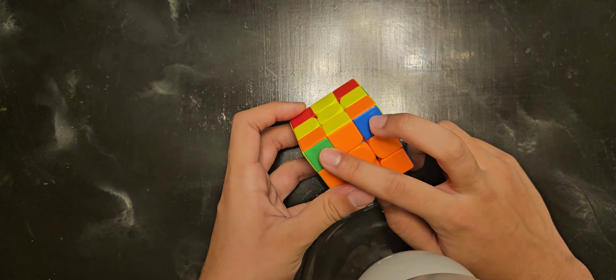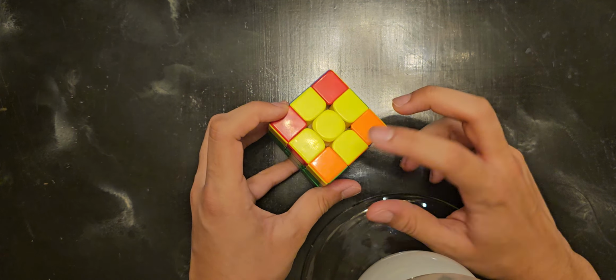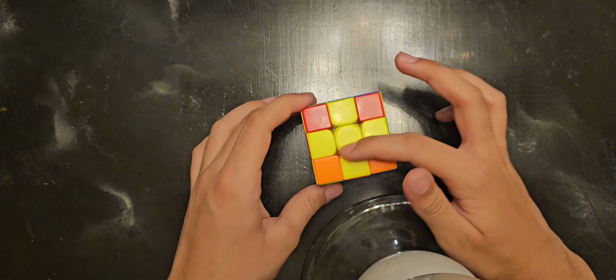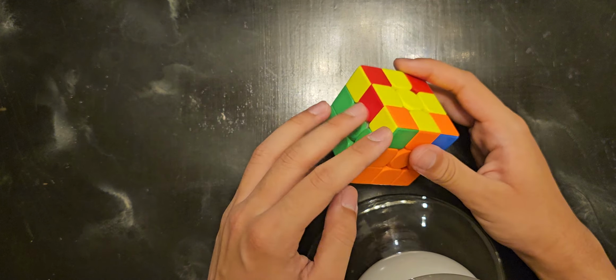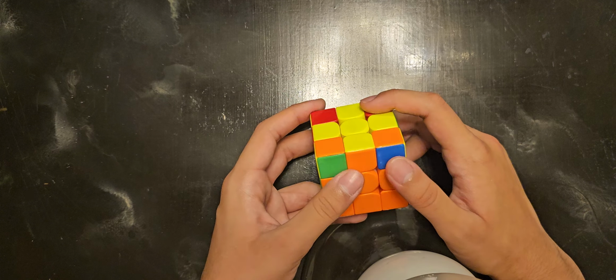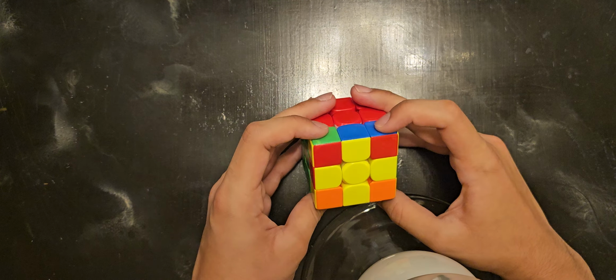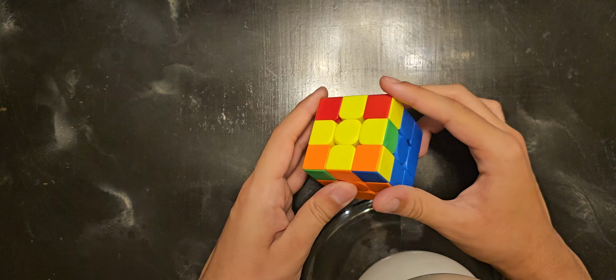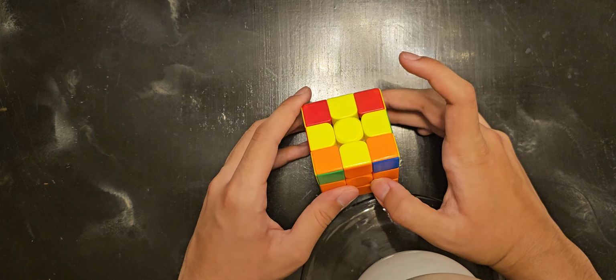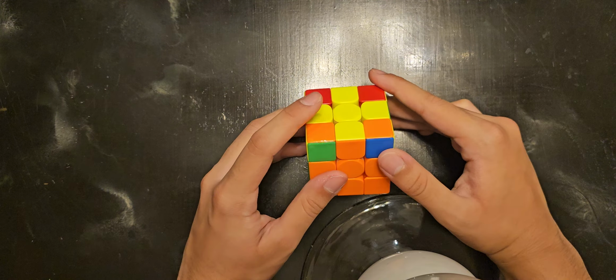So opposites, headlights and headlights. So horizontal matching lines, yellow headlights on left and right. This is the angle you're supposed to hold it from. And you got opposites on the front and back. So here's the condition for the first case, and it's basically the normal OLL alg. It's a double sune, which goes like this.